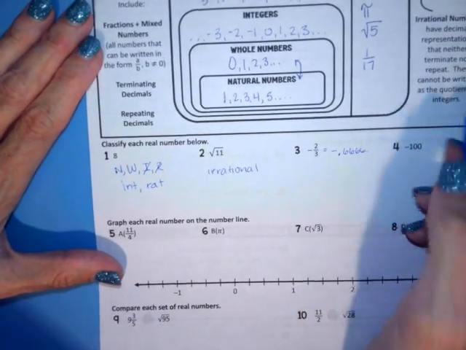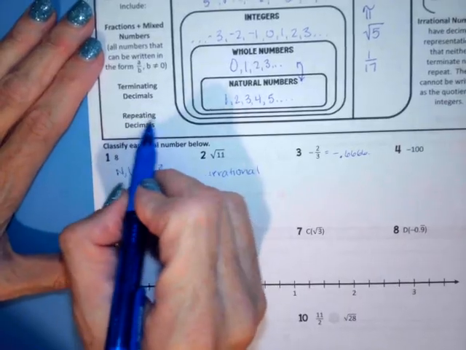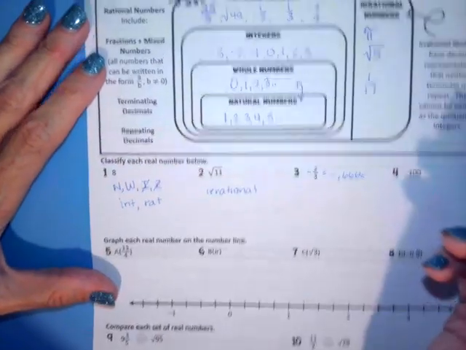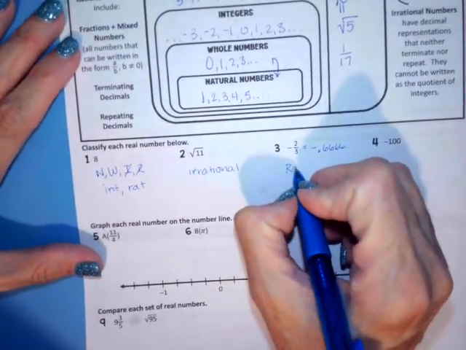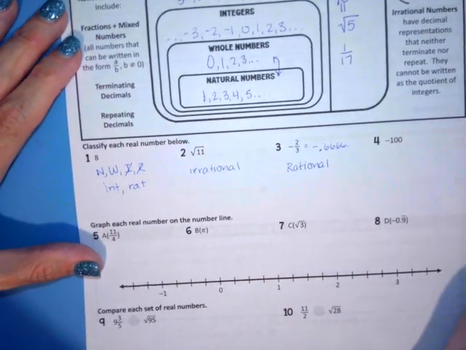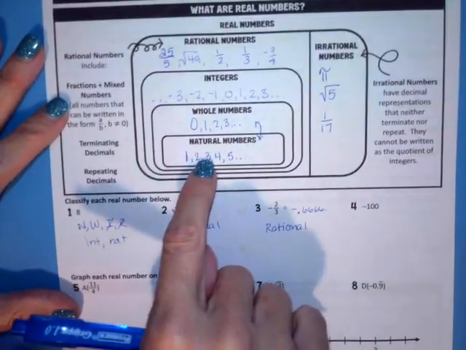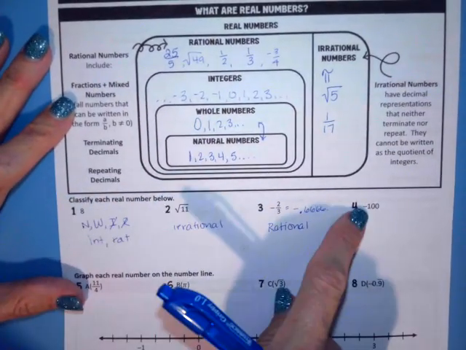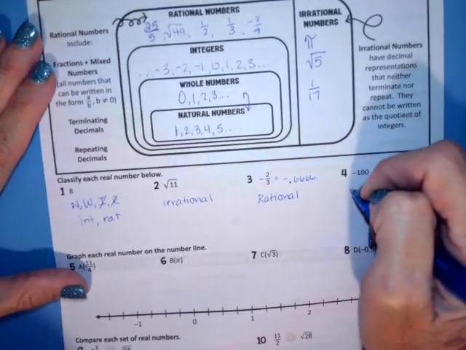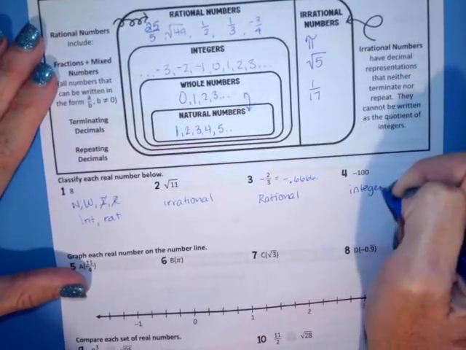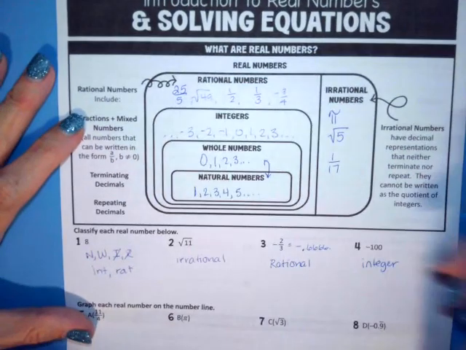So this is a repeating decimal, so therefore it is in the rational number system. -100. Well, it's not something I can count on my fingers because it's a negative number. It's not 0, but it is an integer. And if it's an integer, then it's also a rational number.